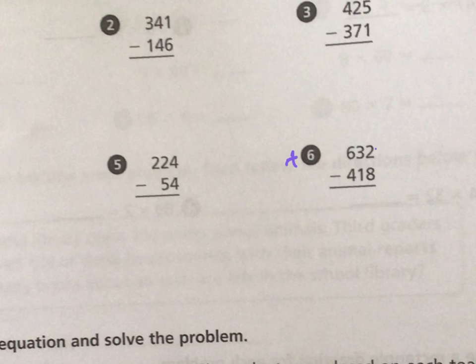So 2 take away 8. It is bigger on the bottom, so I need to go next door. Borrow from the 3. If I take 1 away from 3, I have 2. When I put my 1 next to, when I add a 10 to the ones, I have 12. Okay, so we're always adding 10 to whatever number is already there. Then I'm ready to subtract. 12 take away 8, 4. 2 take away 1, 1. And 6 take away 4, 2.